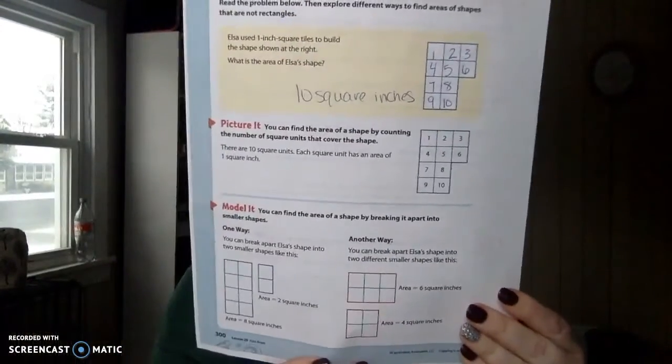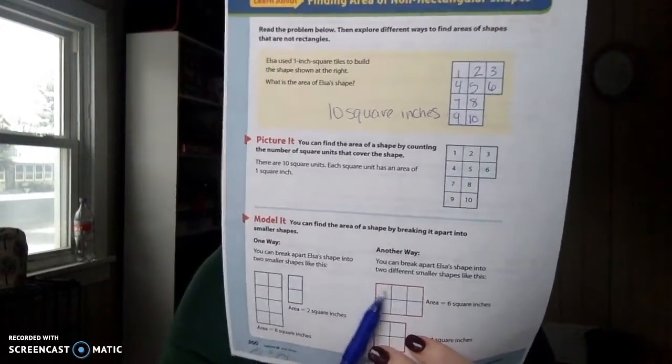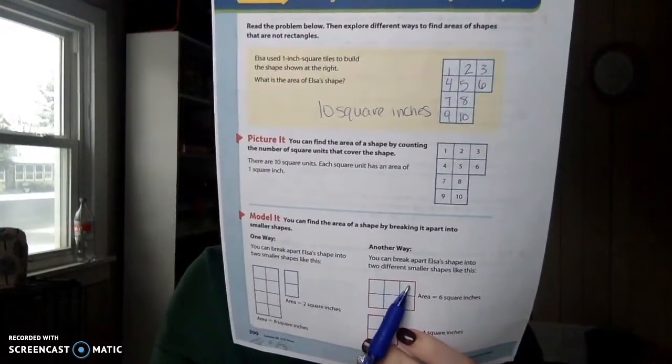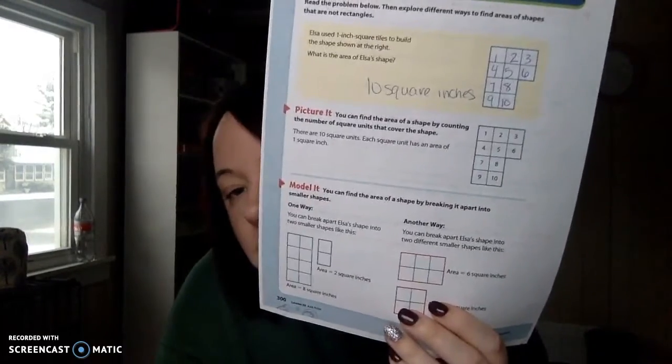Now we're going to look at the second way to break apart Elsa's shape. For each smaller shape, write a multiplication equation to show its area. So now we need to look at our shape again. And now we're looking at this one. We have to look at how many across. There's 1, 2, 3. How many down? 1, 2. So we know that we have to do 3 times 2. And it equals 6.